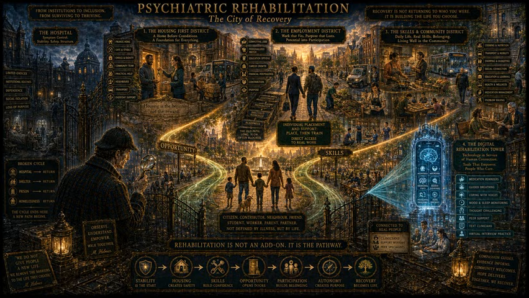So, as we look back over this massive landscape we've covered, the neurobiology, the housing policies, the vocational models, the digital apps, what is the grand synthesis here? If a clinician listening to this takes one core philosophy away from this deep dive, what is it? The fundamental essence of psychiatric rehabilitation is this. Recovery is not achieved when a patient's symptoms merely become quieter. Recovery begins when that person regains a safe home, a meaningful role in society, a supportive community, and the internal confidence to build a life that is larger than their illness.